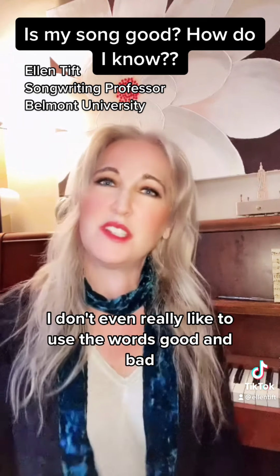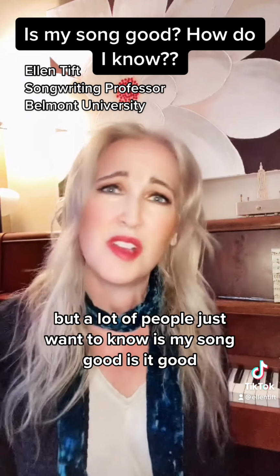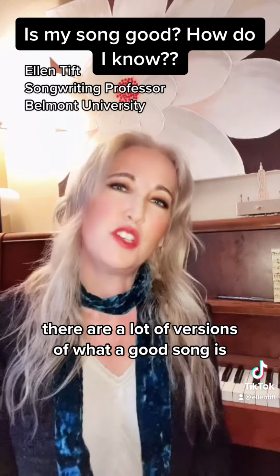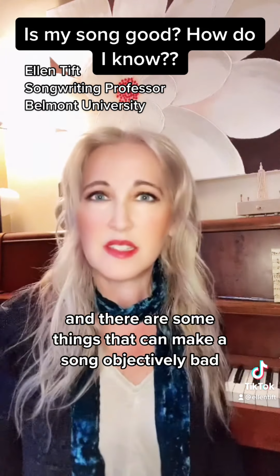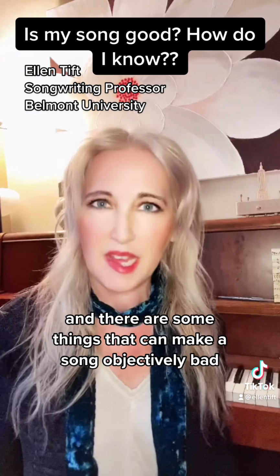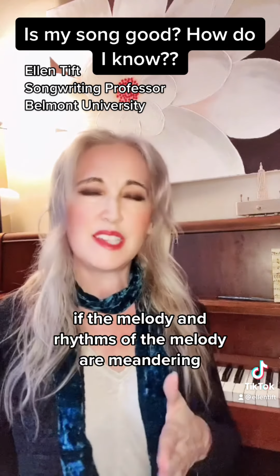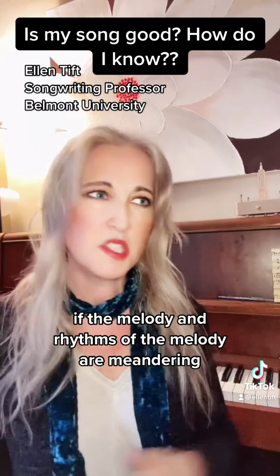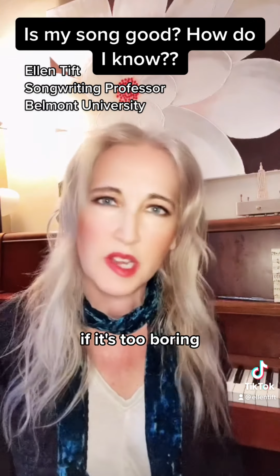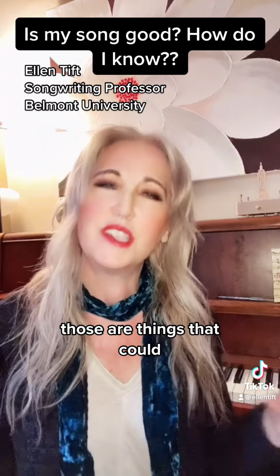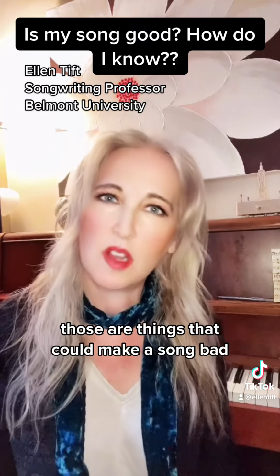I don't even really like to use the words good and bad in reference to songs, but a lot of people just want to know, is my song good? There are a lot of versions of what a good song is. And there are some things that can make a song objectively bad. If the chords don't feel satisfying, if the melody and rhythms of the melody are meandering, if there's not enough repetition, if it's too repetitive, if it's too boring, those are things that, if you're going to use the word bad, could make a song bad.